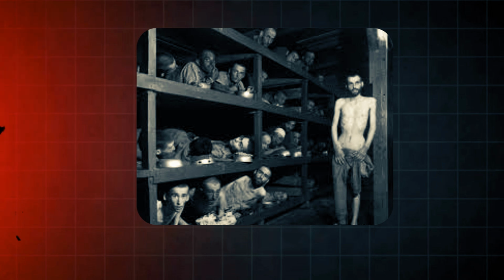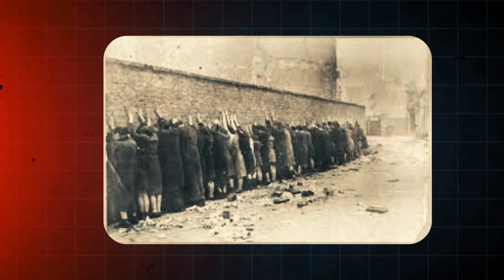The final solution aimed to exterminate the Jewish population of Europe in death camps like Auschwitz, Treblinka, and Sobibor. Approximately 6 million Jews were murdered, alongside millions of Poles, Soviet POWs, Romani, disabled people, and political dissidents. Liberation of camps by Allied forces revealed the scale of atrocities. The Nuremberg trials prosecuted top Nazi leaders for war crimes and crimes against humanity, sparked global discussions on human rights, leading to the formation of the United Nations and the Universal Declaration of Human Rights.